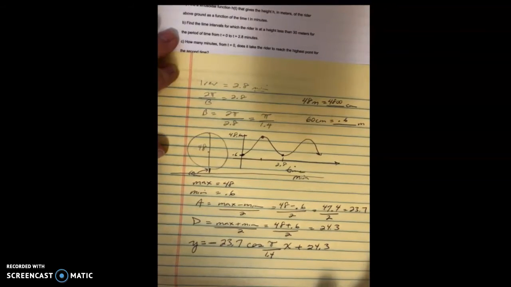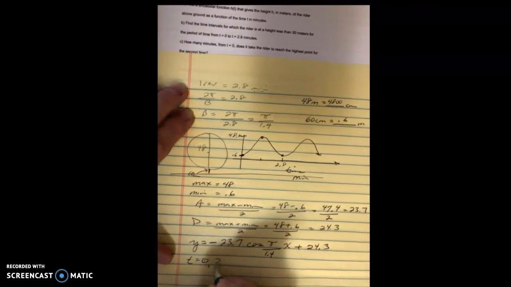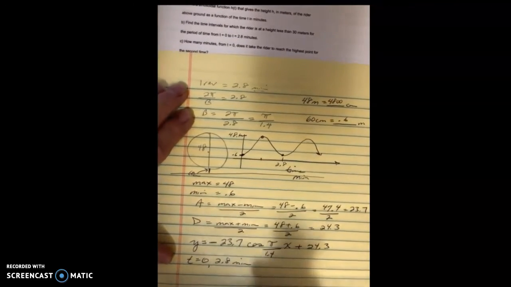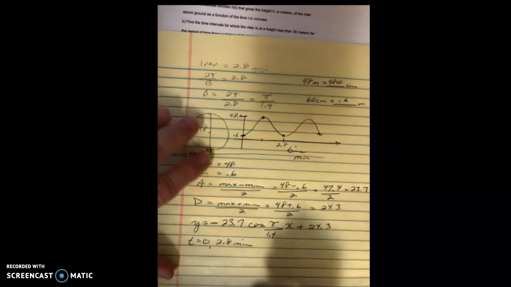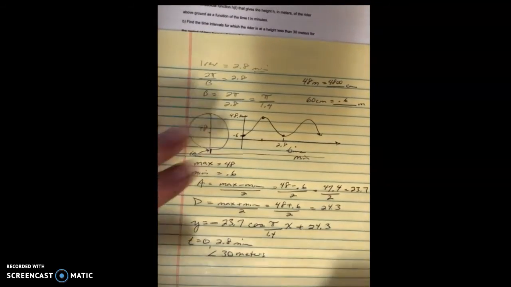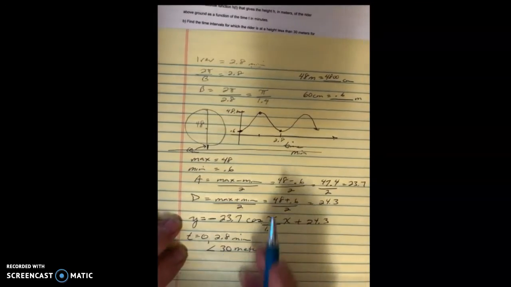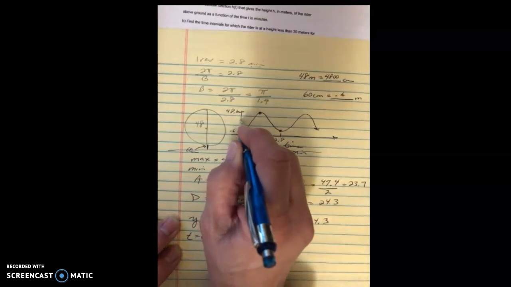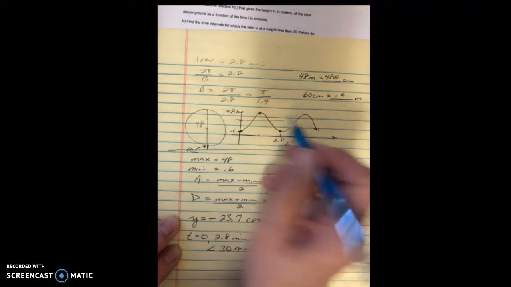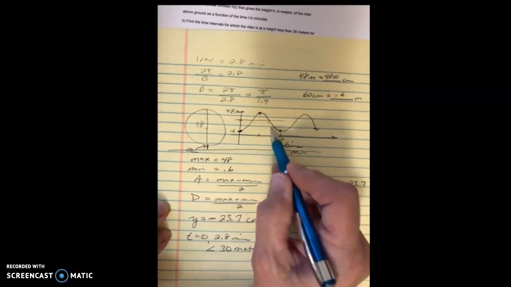Find the time intervals for which the rider is at a height less than 30 meters from time 0 to 2.8 minutes. So from time 0 to 2.8 minutes, it wants to know when the rider is less than 30 meters high. So the way that I'm going to do that is I've got to find out, first of all, where 30 meters is on my graph. It's somewhere in here. No, it's not that high. So it's somewhere in here. And I want to know where he's less than 30. So in here and in here, I can see it on my graph.